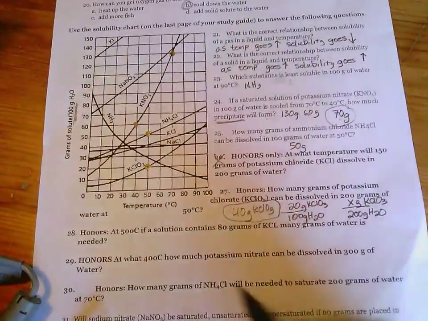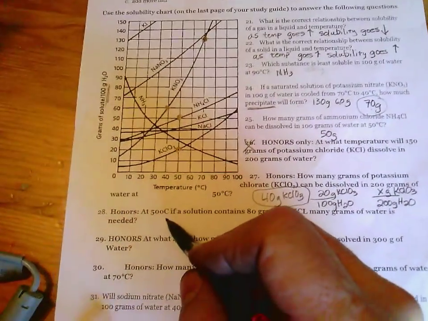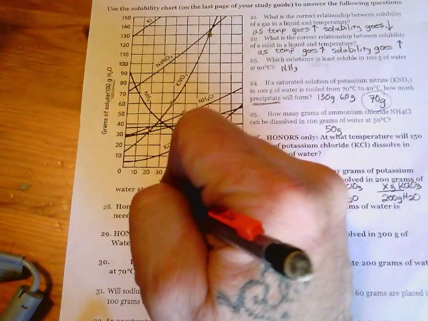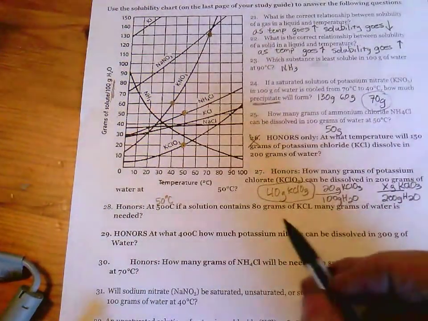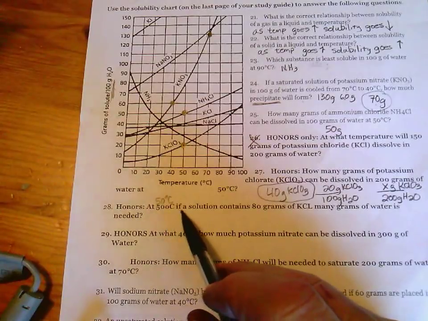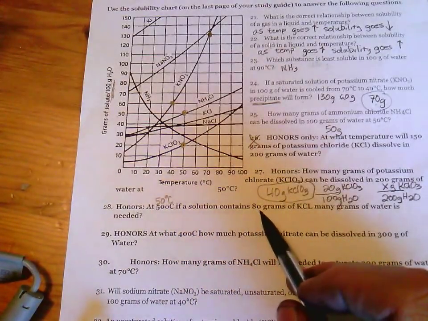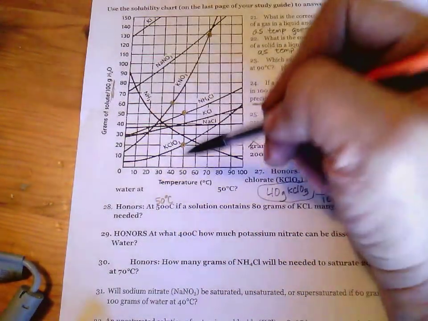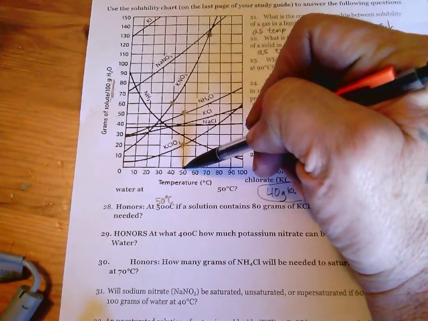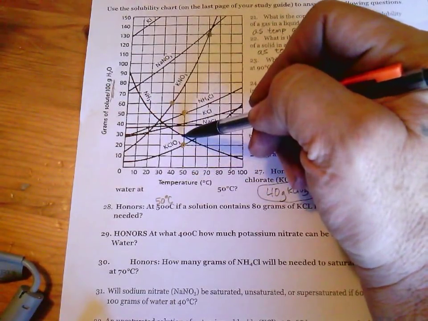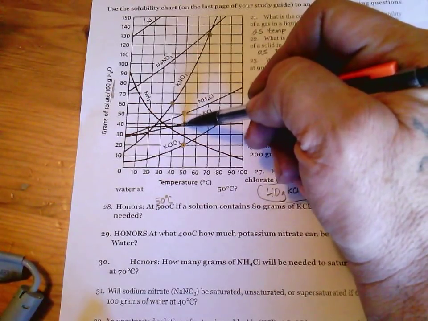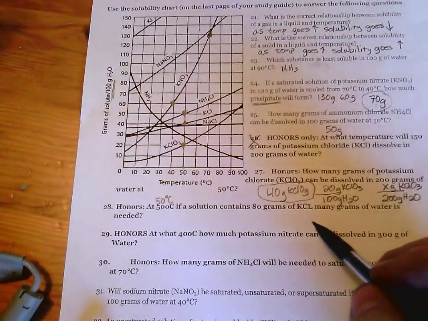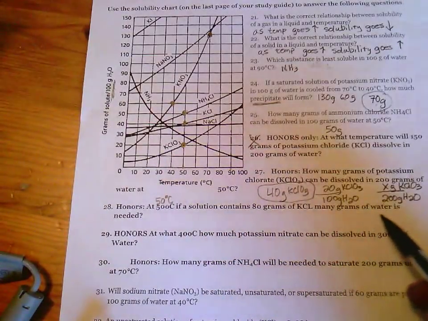Now, first of all, whoever made this sheet should have had this as 50 degrees Celsius. Okay, at 50 degrees Celsius, if a solution contains 80 grams of KCl, so first I'm going to go to 50 degrees Celsius, and I'm going to see how many grams of KCl it'll hold. It'll hold 40 grams. And how many grams of water are needed?